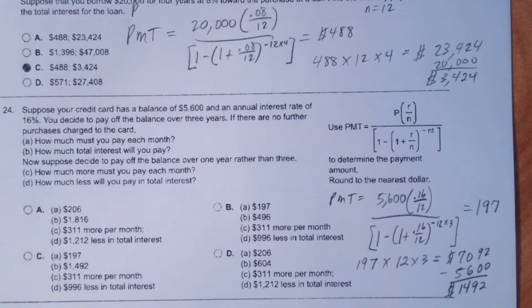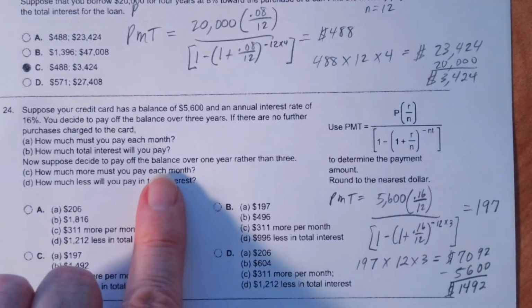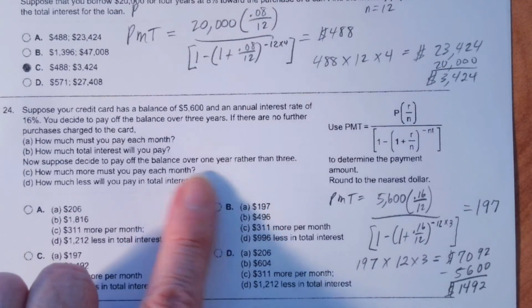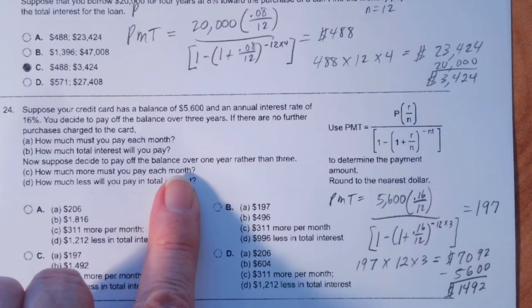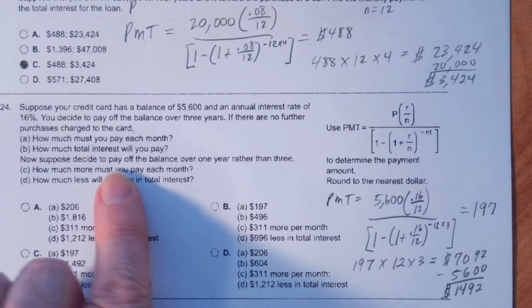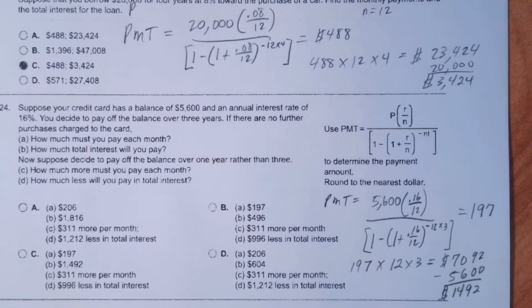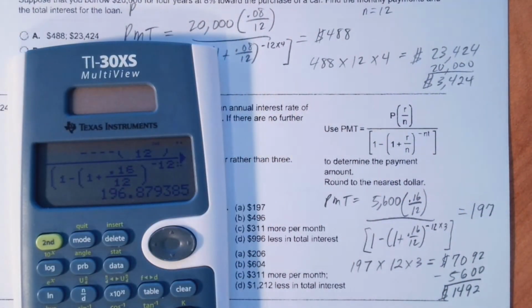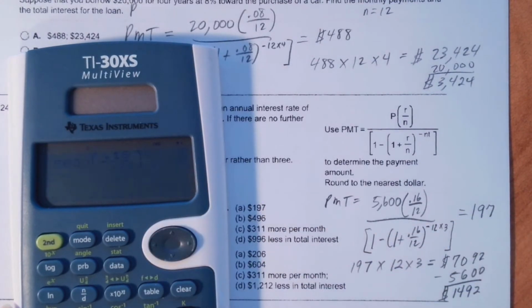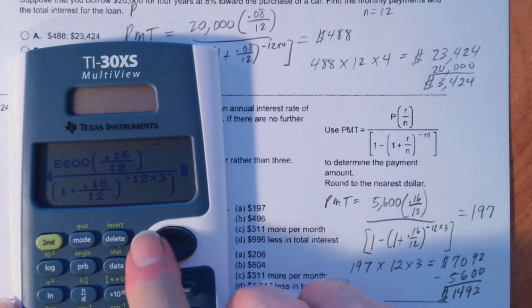All right, now it says, now suppose you decide to pay off the balance over 1 year rather than 3. How much more must you pay each month? Now notice it doesn't say what must you pay each month, it says how much more. So the nice thing about the calculator here is we can actually arrow up to our expression and hit enter, and we can change our time.